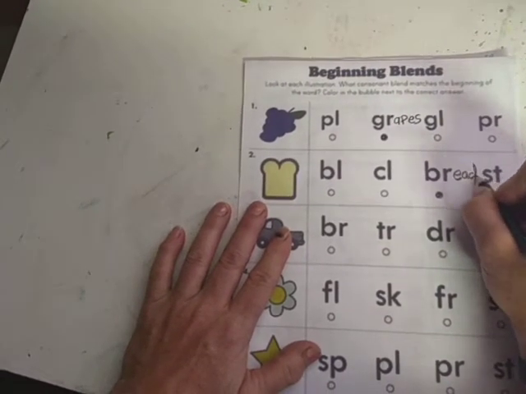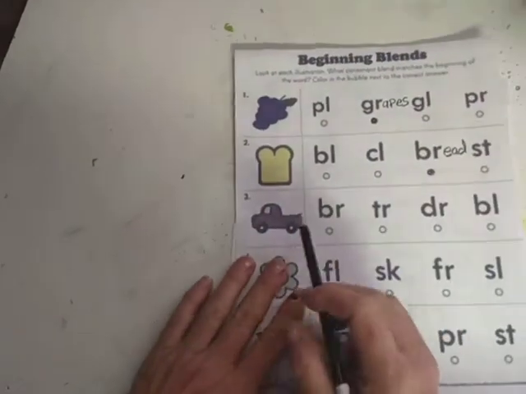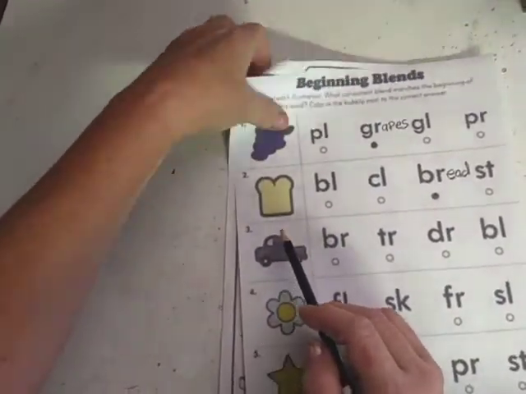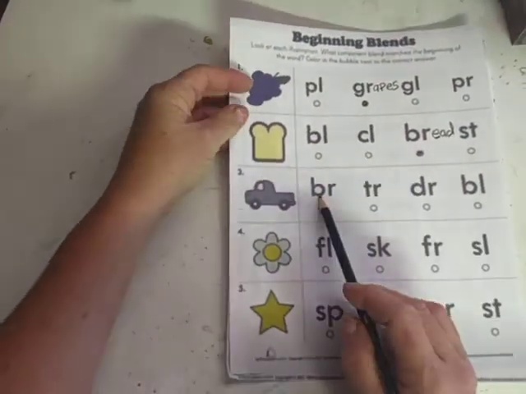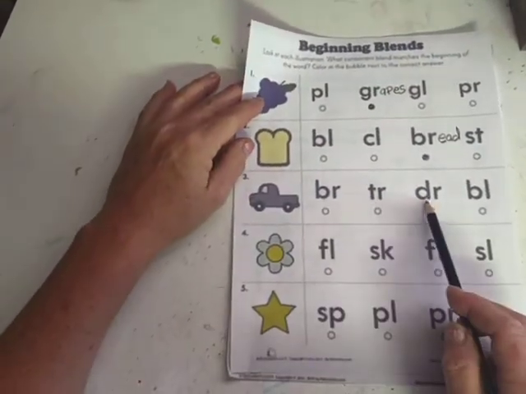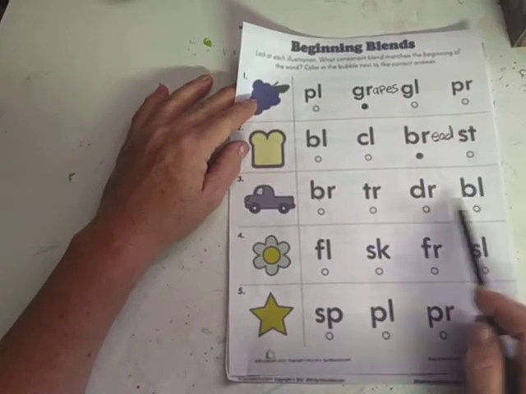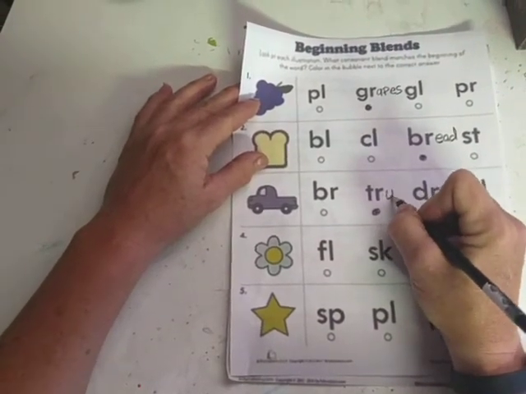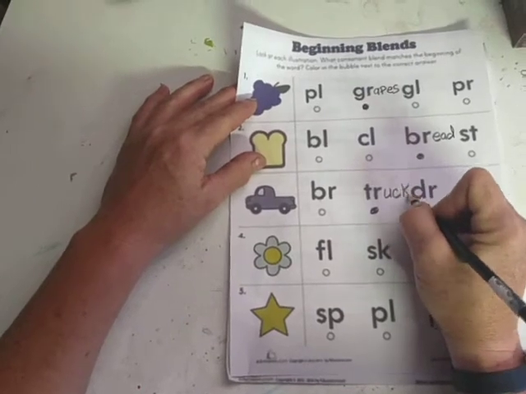And this one, tr, is a truck. Okay, so listen to it. Tr, tr. Okay, so br, tr, dr, bl. Yeah, right here, tr. So T-R-U-C-K. And then this is a flower.